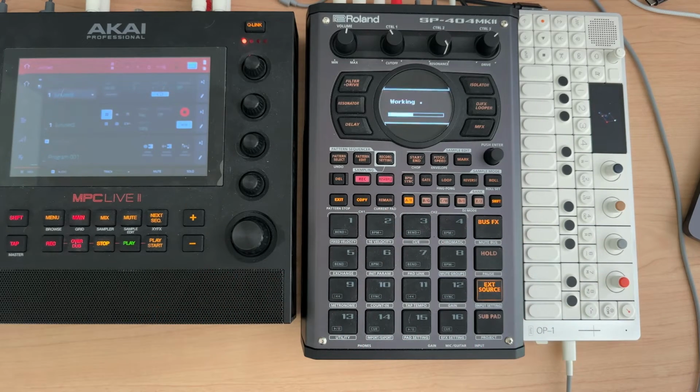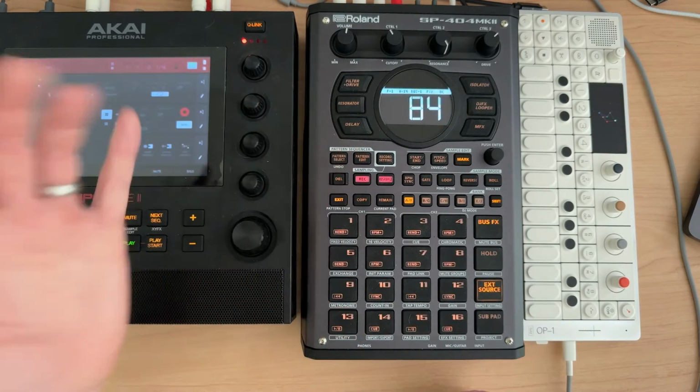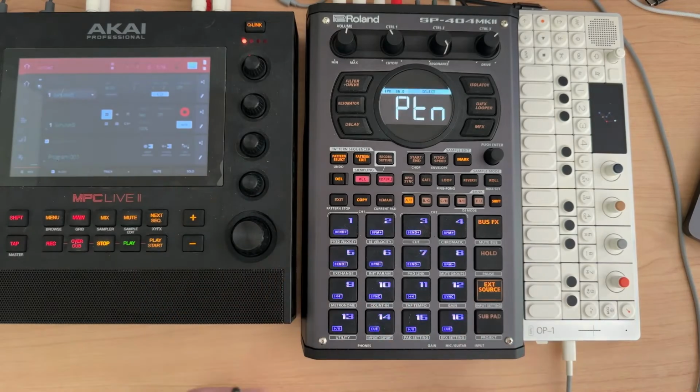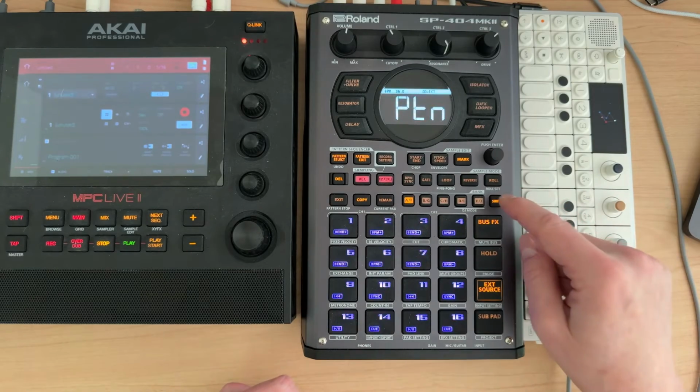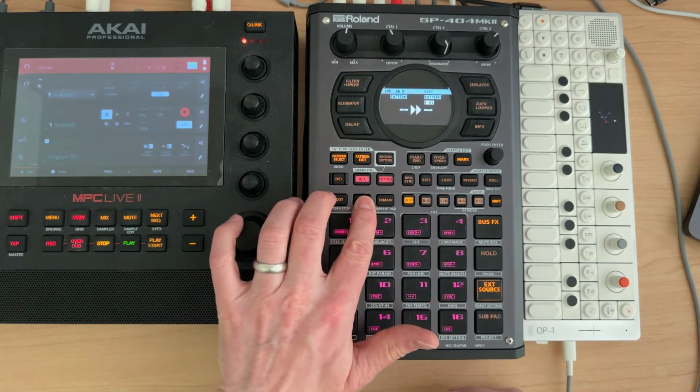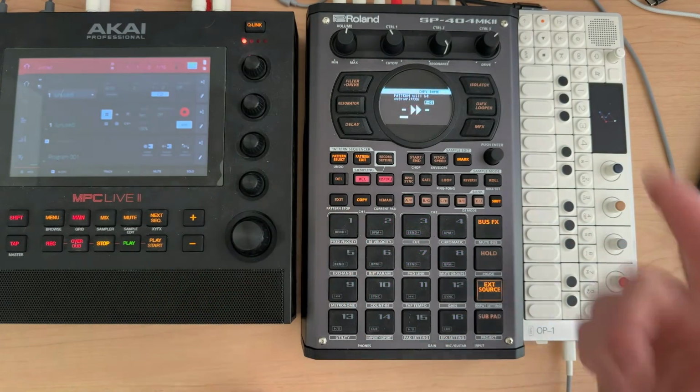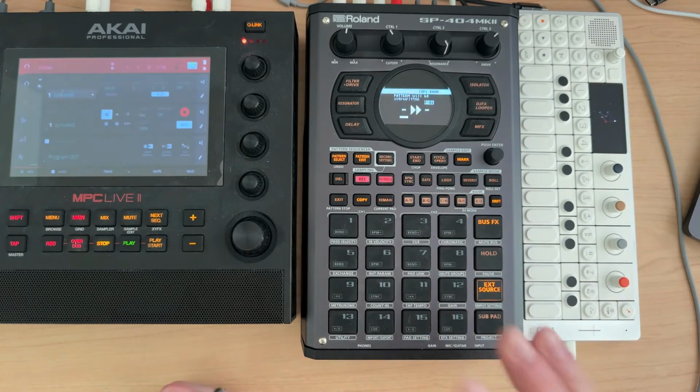And honestly, doing patterns is just about the same. Instead, you're just in pattern mode, and we've got all the patterns that come with the SP404 Mark II. I'm just going to hold down copy and exit will get us back into copying from bank to bank.